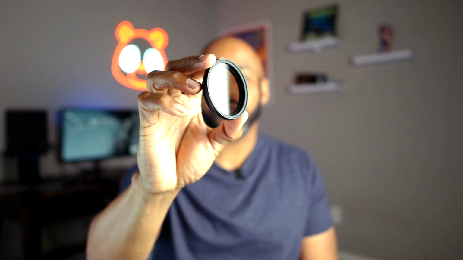This is a neutral density filter, also known as an ND filter. And believe it or not, this little piece of glass can change your photos and videos from amateur to pro. In this video, I'm going to explain when, why, and how to use it.